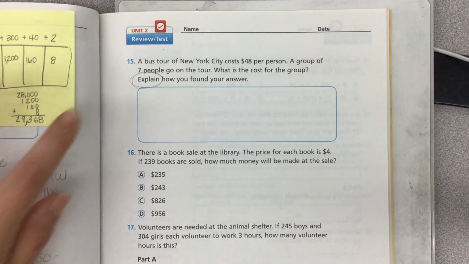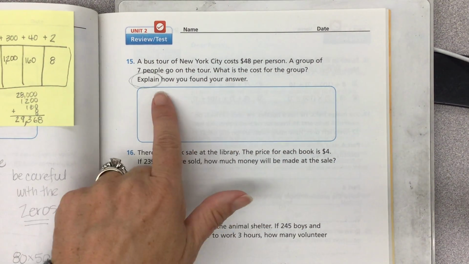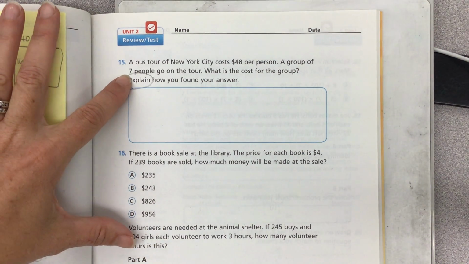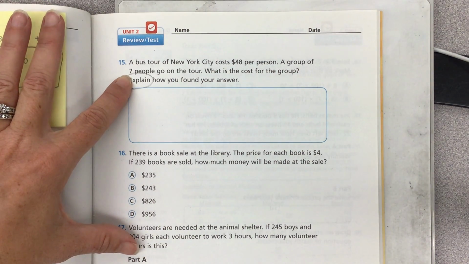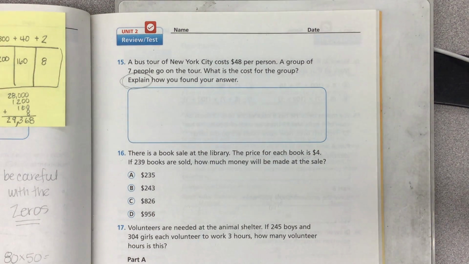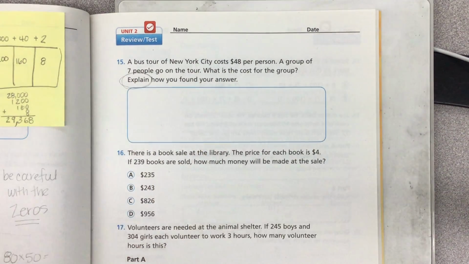Ella? Well, first we should do 48 times 7. Because? Because it says $48 per person, and there's 7 people. Give me an I agree signal if you agree with that. 2 people agree, 4 people agree. Anybody else agree that you're going to multiply 7 times 48? Okay. All right. I'll give you a moment to do just that. 7 times 48. Ready, go.